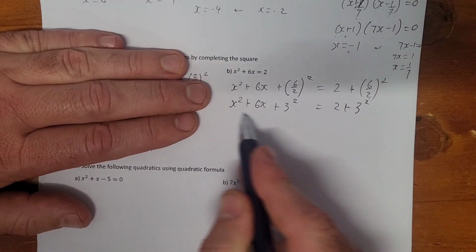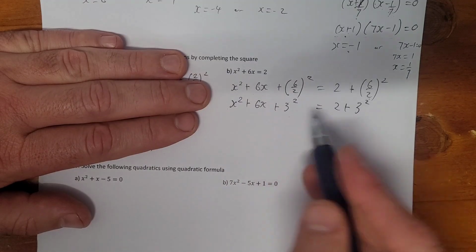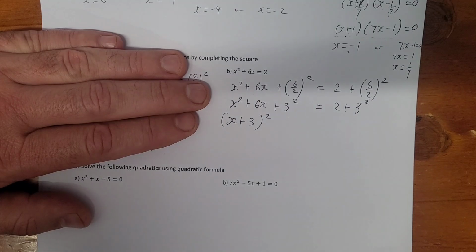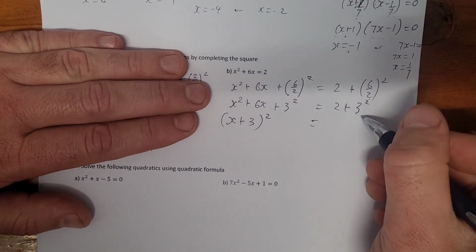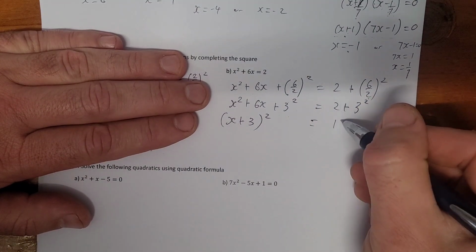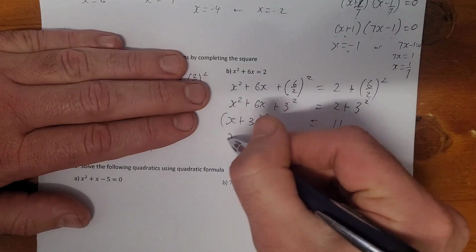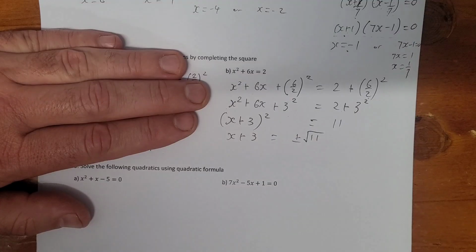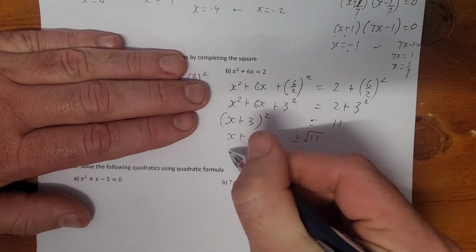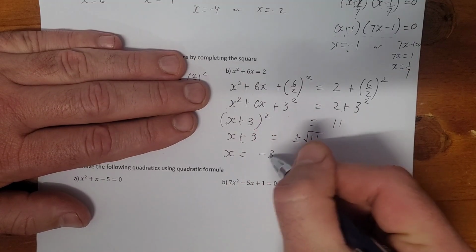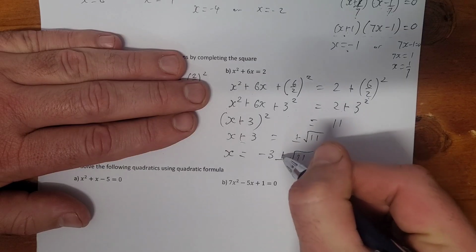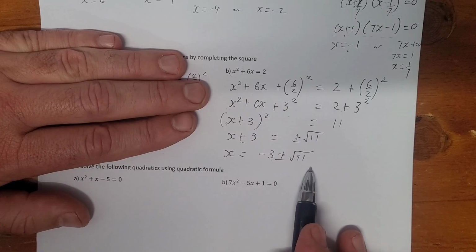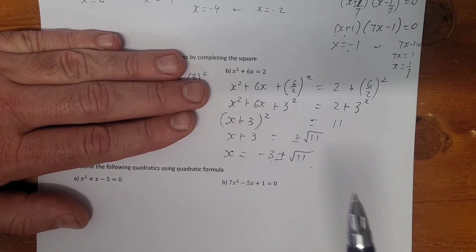On the left side, we've manipulated it so that we have a perfect square. It's going to collect to be x plus 3 squared. And on the right side, 3 squared is 9, so 2 plus 9 is 11. We then square root both sides. So we'd have x plus 3 is plus or minus the square root of 11. And then we'll move the 3 over to the right side to get x by itself. Minus 3 plus or minus the square root of 11. Okay, so the solution to this quadratic is minus 3 plus or minus the square root of 11.